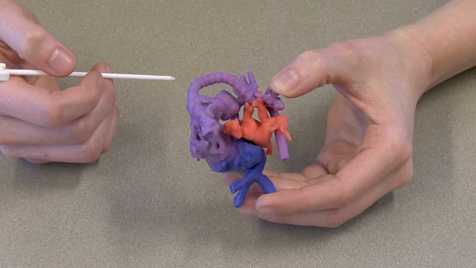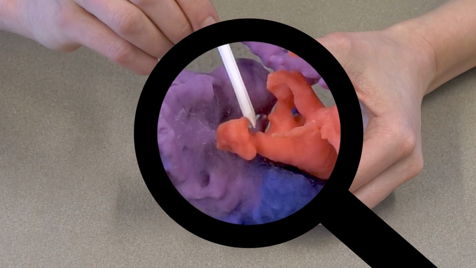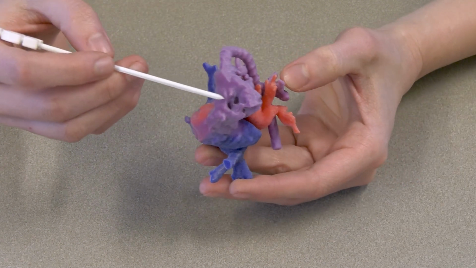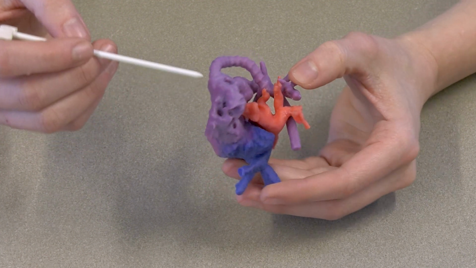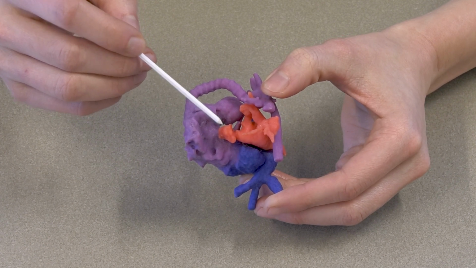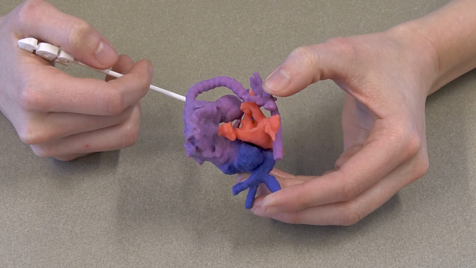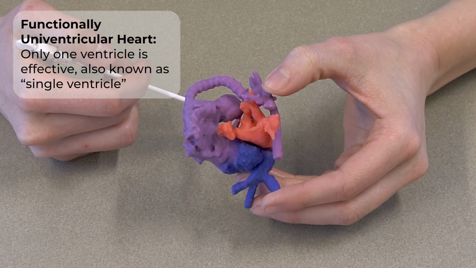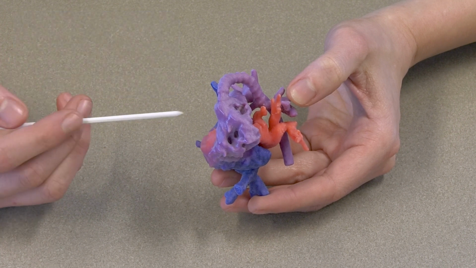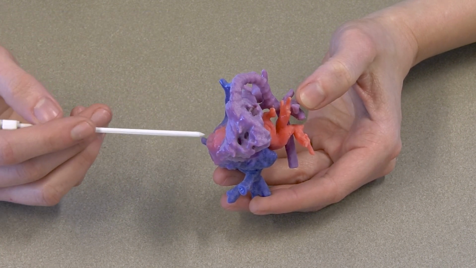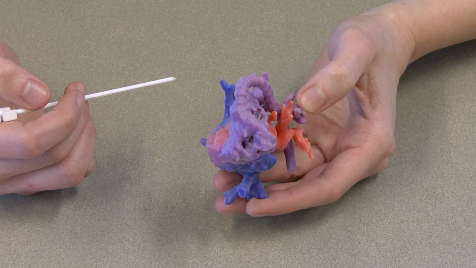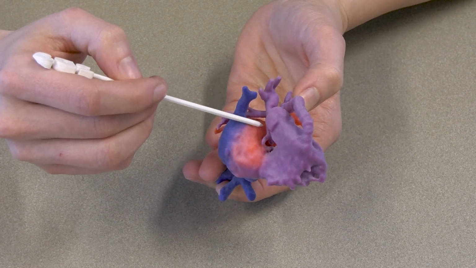In this model of hypoplastic left heart syndrome, the mitral valve, located here, is very small, and the left ventricle is tiny when you compare it to the much larger right ventricle. This left ventricle is far too small to be able to pump the oxygenated blood to the body. So this heart demonstrates what we call a functionally univentricular heart, or a single ventricle heart, meaning that there is only one ventricle, in this case the right ventricle, that would be able to pump blood out of the heart effectively. The aorta is also tiny and can be seen just in the middle of this heart model.